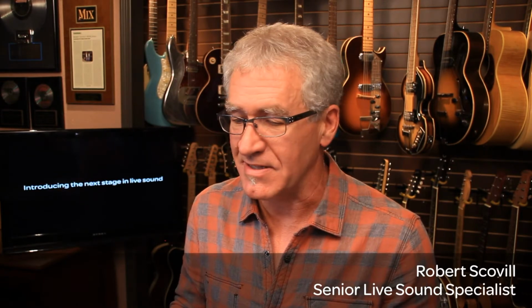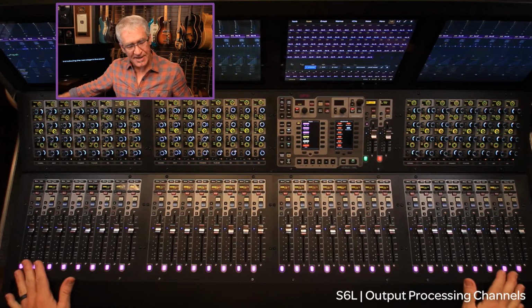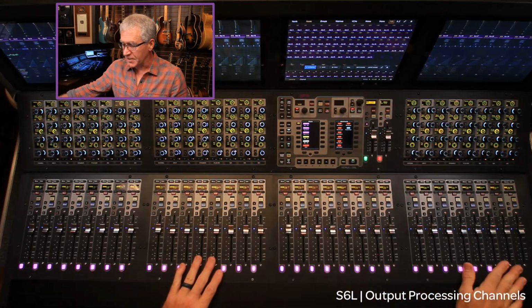All right, in this video, I'm going to take you on a brief tour of all the outputs for S6L and show you how to navigate them and actually engage the processing on them, etc. So here on the console, you can see I have the first outputs bank set up here.